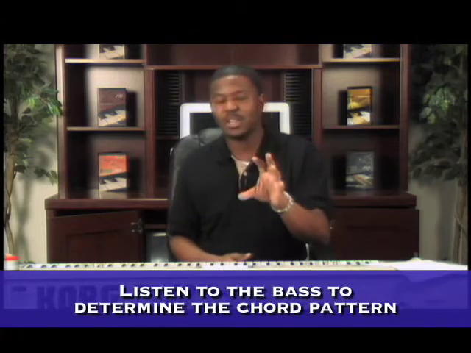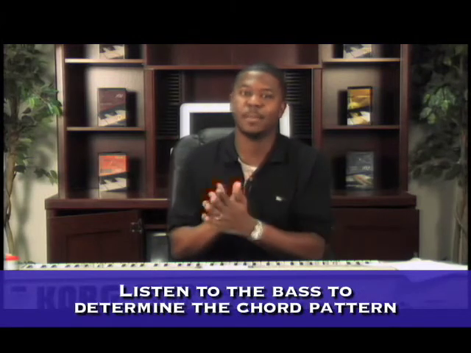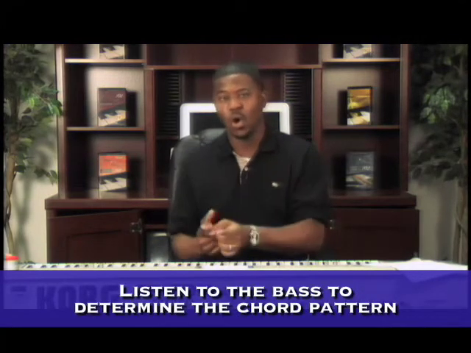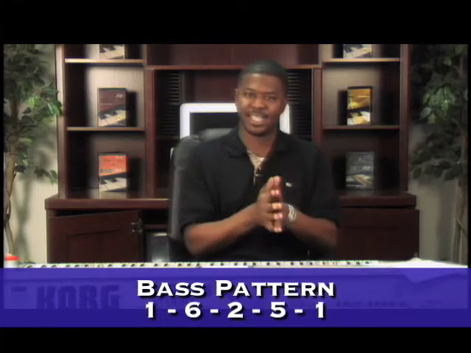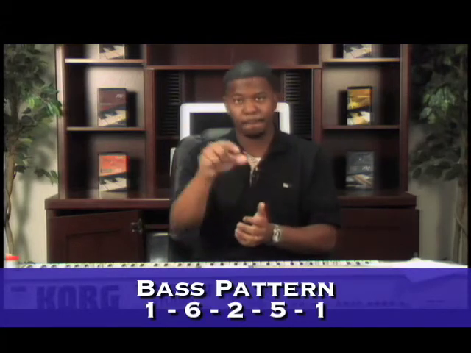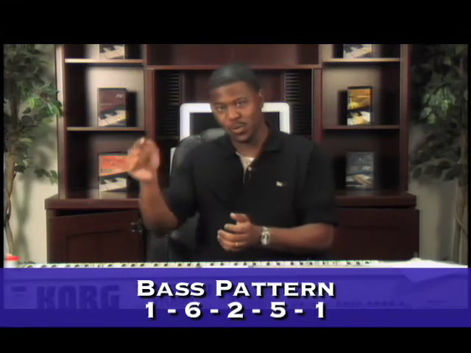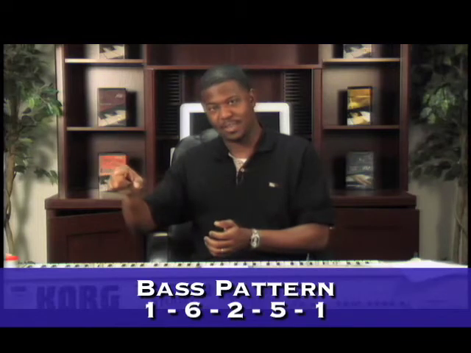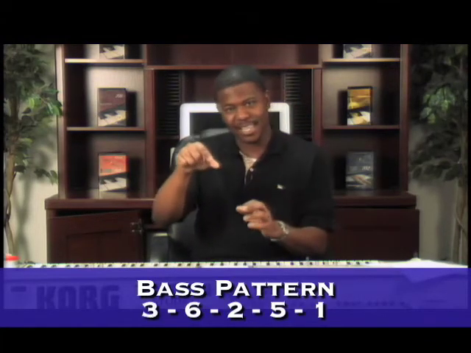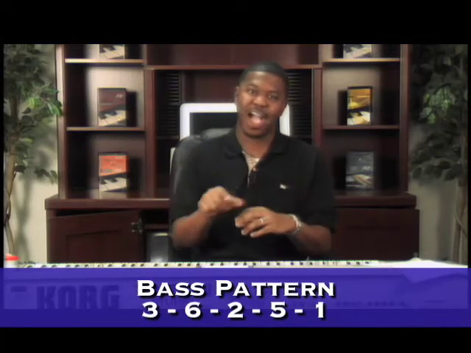If you can figure out what the bass is doing, usually the bass is going to be playing tones that are part of the scale, right? So let's just take that bass. That bass was going from the 1 to the 6 to the 2. Some of you guys might write this down. So write on a piece of paper, 1, 6, 2, 5, and then I did a 3, 6, 2, 5, 1. So let me show you that in music.